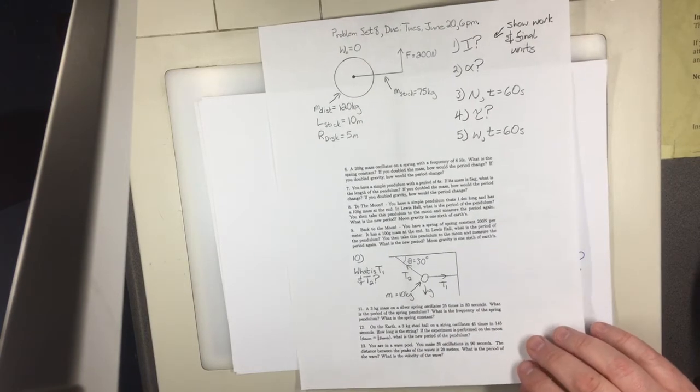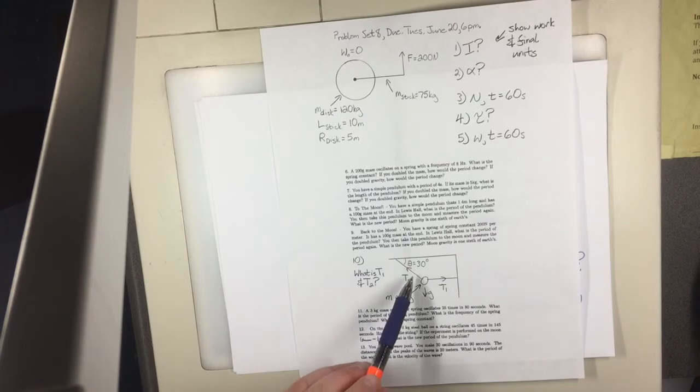So in number 10, you have this system, 2 strings holding up a mass. The mass is dealing with gravity. The question is, what is the tension in the 2 strings? And the first question that a lot of people have is, what is it doing? Totally valid question to ask during a test. Answer, nothing. It's doing nothing.